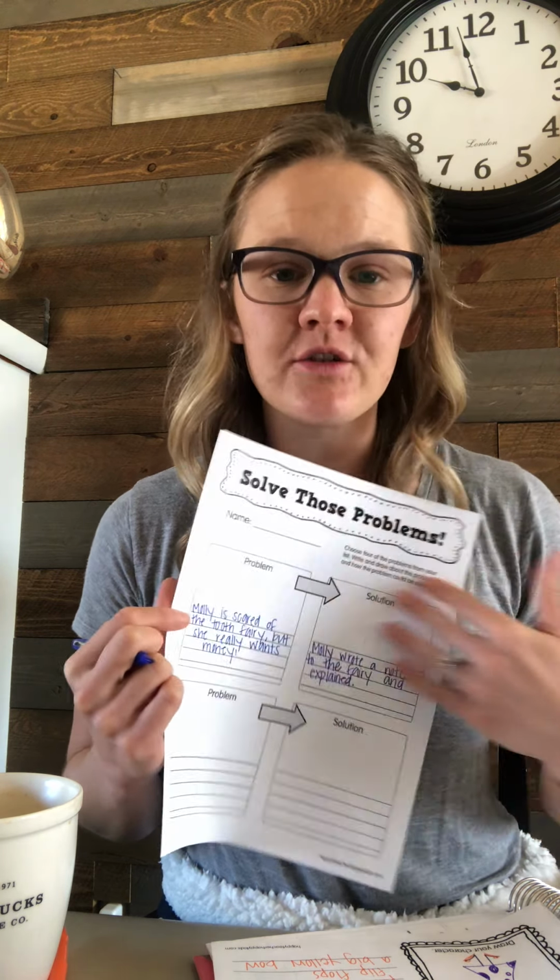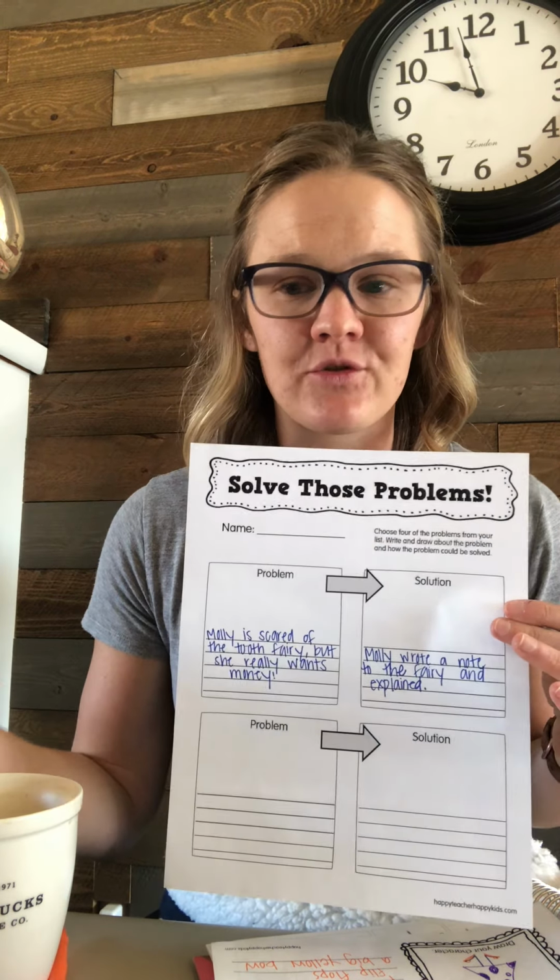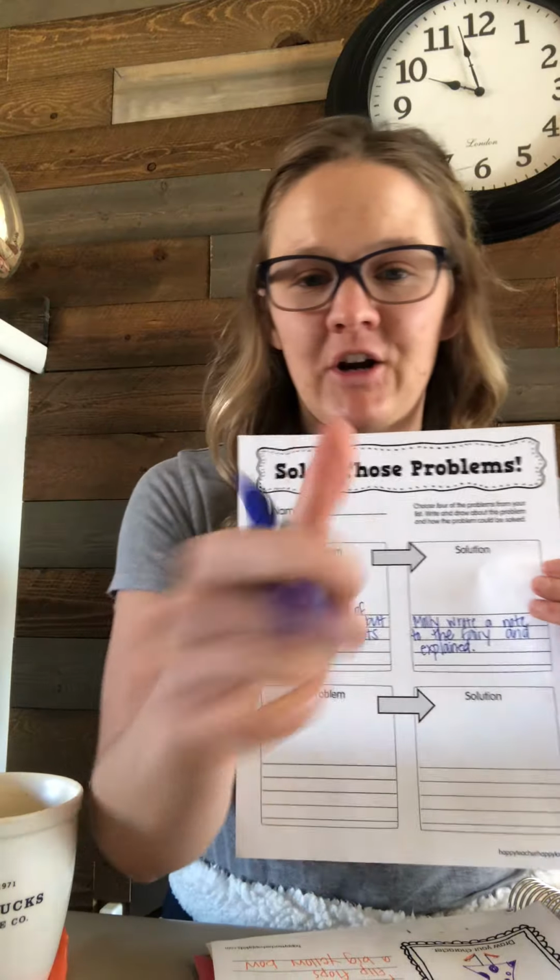I want you to go ahead and do this page, and then next week we're gonna actually finally start writing our stories, okay? All right, good job, guys.